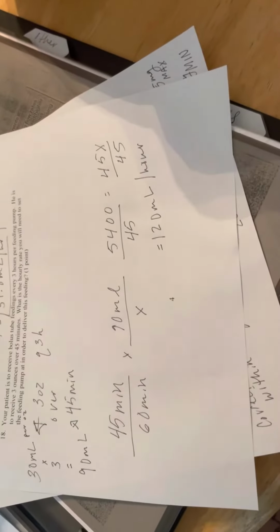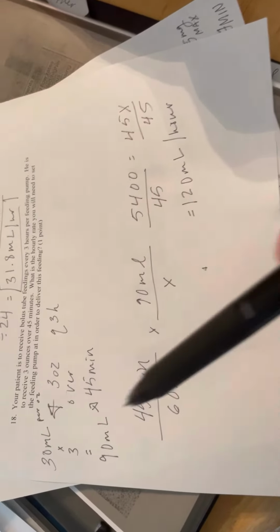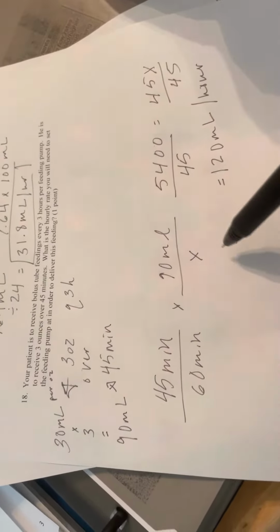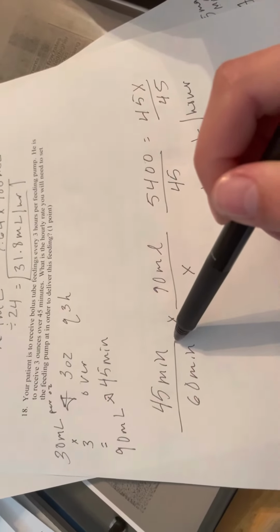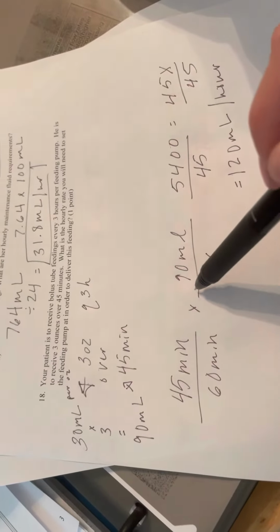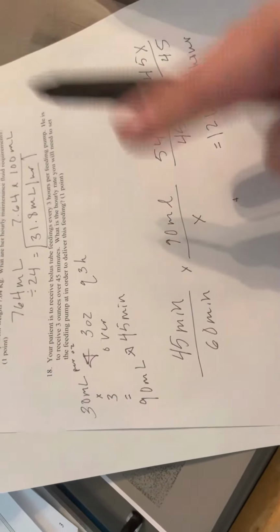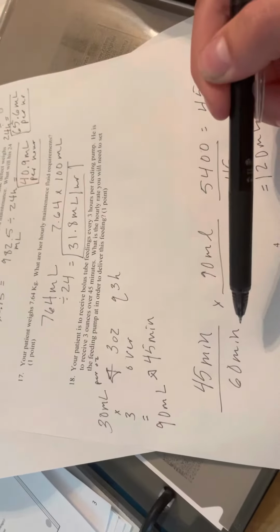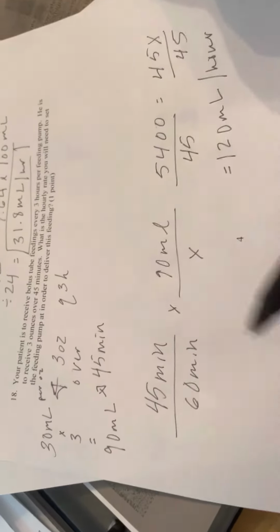To do this, we set up a little bit of an algebra problem, okay? The first thing I did was set up a cross multiplication problem. So I have our 45 minutes out of 60 minutes an hour, so 45 minutes out of an hour, multiplied by 90 milliliters over x. So I'm trying to figure out what 45 is to 60, 90 is to what. So to do this, I'm going to cross multiply.